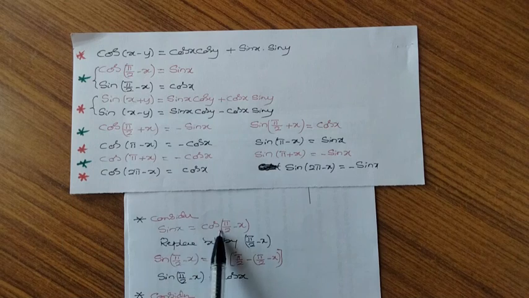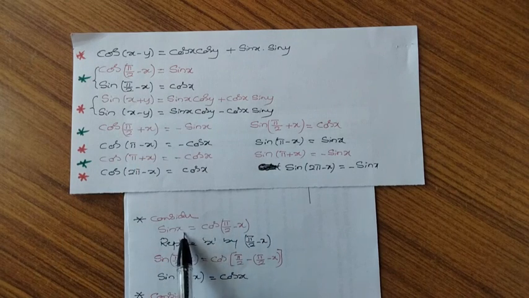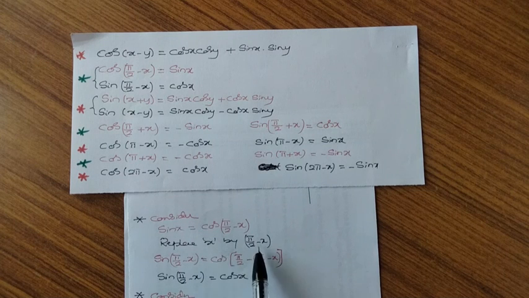Sin x equals cos of pi by 2 minus x. Here replace x by pi by 2 minus x. Then what happens? Sin of pi by 2 minus x equals cos, you write cos as it is, pi by 2 as it is, and in place of x I am going to replace pi by 2 minus x.